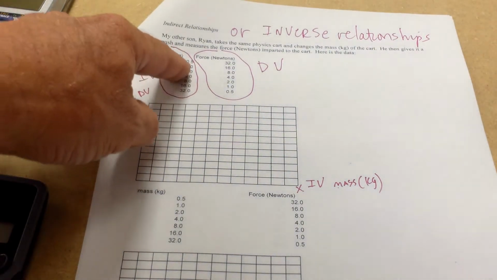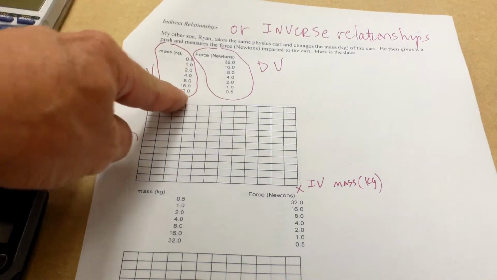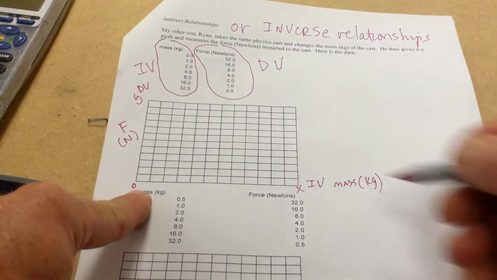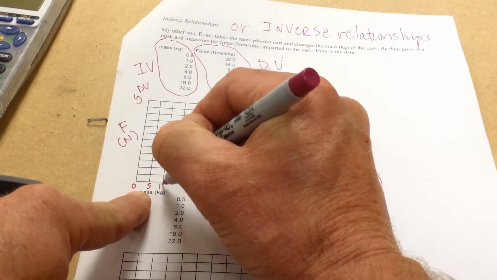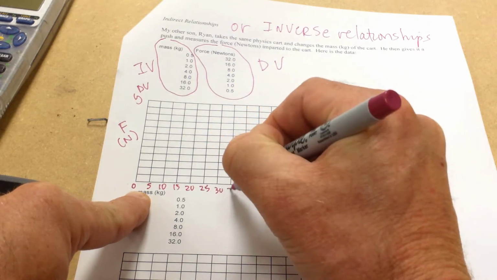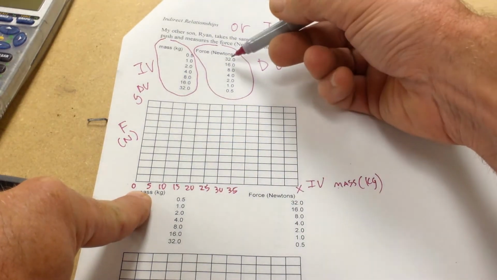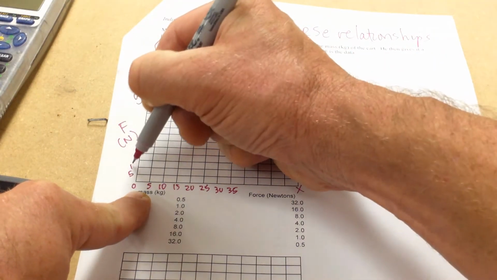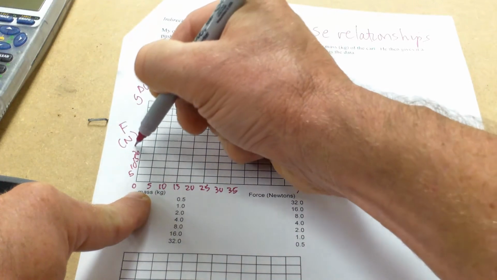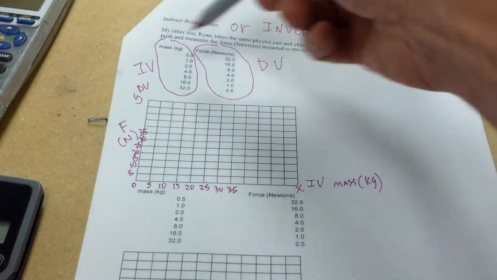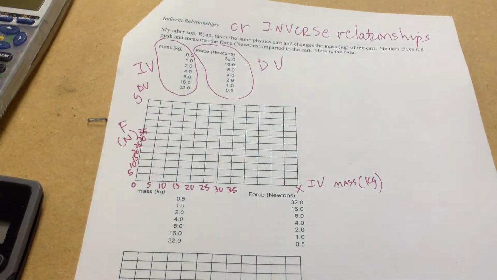Now, it looks like we need to go up from 0 on the mass. We need to go from 0 up to about 32. To make things easy, we could go by 5s if you wanted. And we go from 32 here down to 0. So we could probably do 5s here. Okay, so there's all my numbering. Now we're going to make our points, and I'm going to pause the video while I make my points. Okay, I've got the points in now.